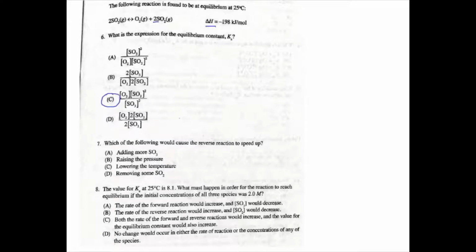Which of the following would cause the reverse reaction to speed up? Meaning, I don't really love the wording here, but what it's basically saying is what would cause a shift to your left. Okay, so let's figure that out. If I add SO3, that would cause a shift to the right, and we can say shift and everything, just don't write it, so that won't work.